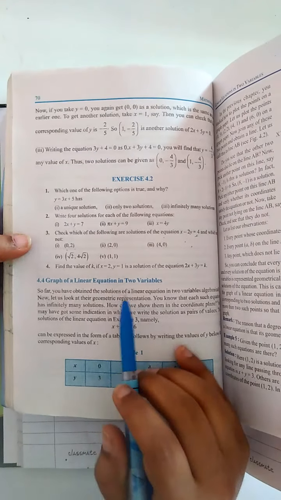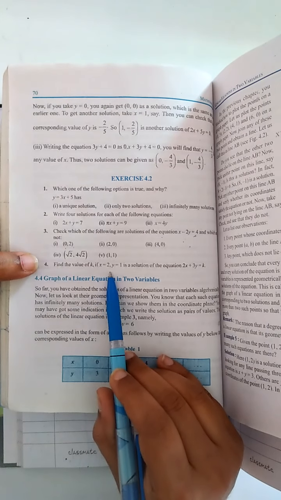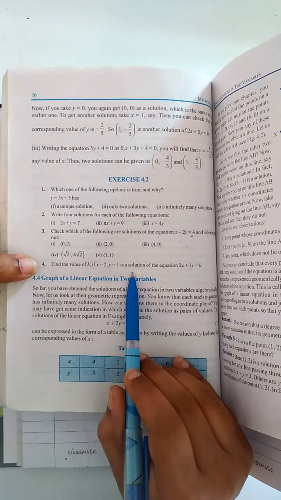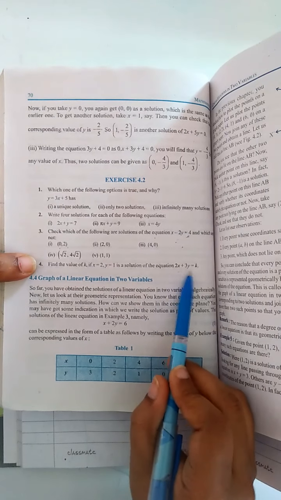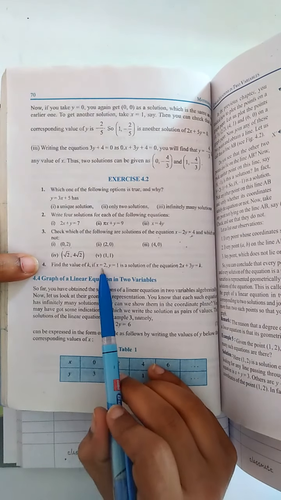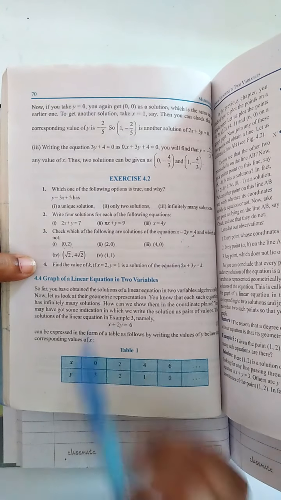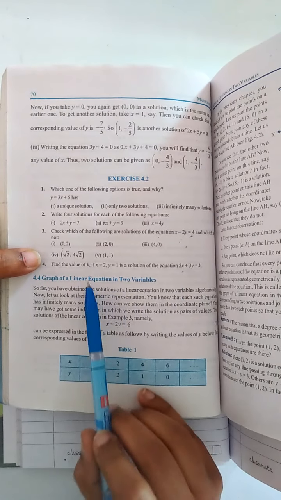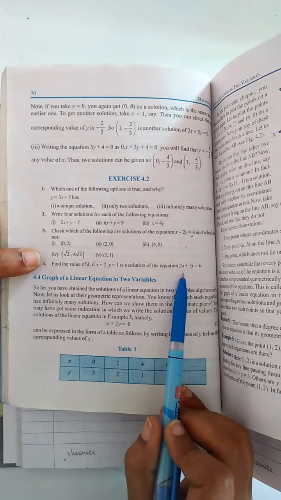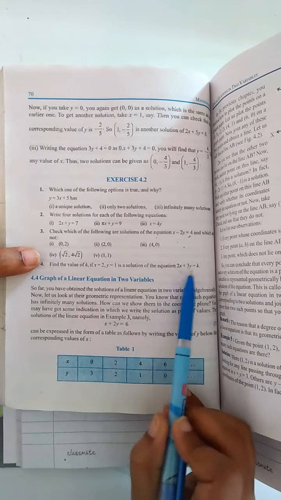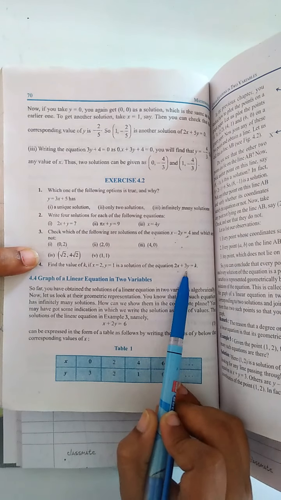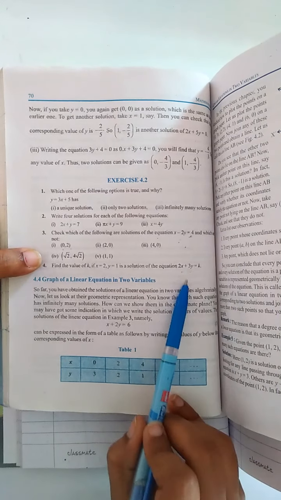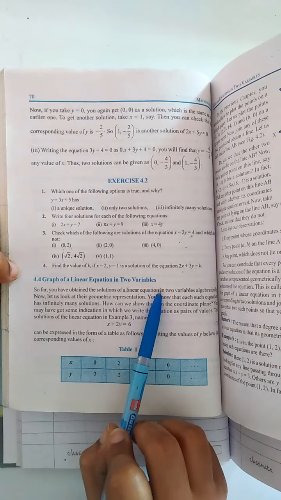In the next question, find the value of k if x is equal to 2 and y is equal to 1 is a solution of this equation. It is given that x is equal to 2 and y is equal to 1 is the solution of this equation, and we have to find the value of k. So we simply put the value of x and y here and find the value of k. So you have to try these questions. Clear?